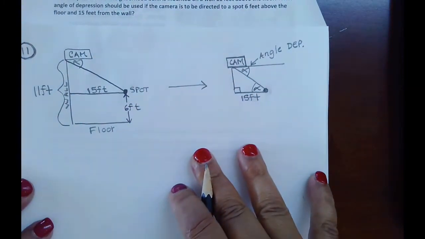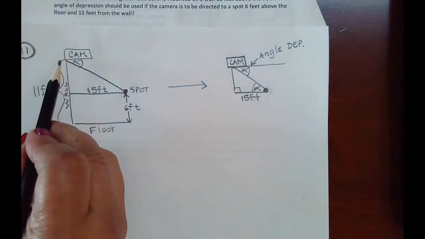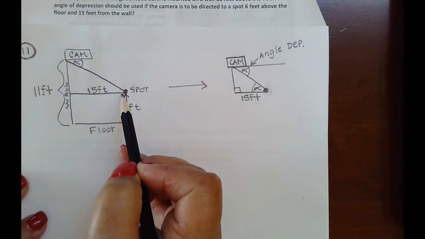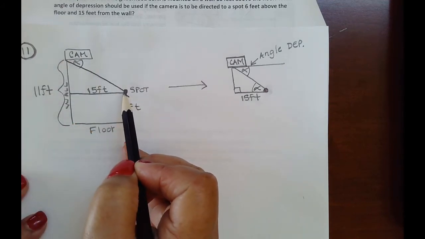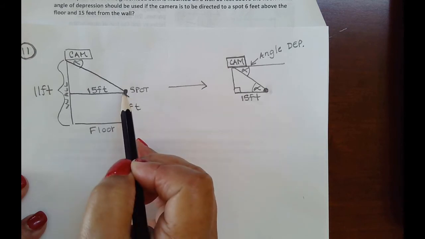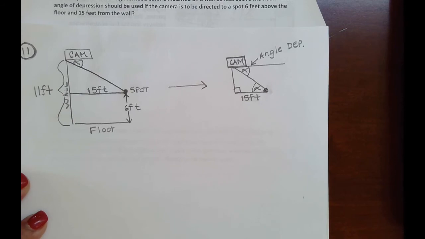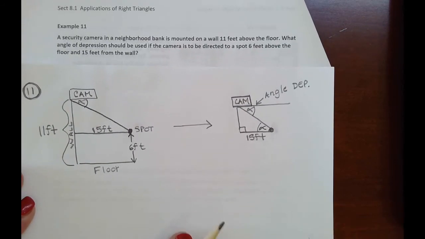Okay, so this represents the wall that the camera is positioned on. Okay, so you have a wall, camera's 11 feet up, then there's a spot that the camera is looking at, and it is 6 feet up from the ground floor and 15 feet away from the wall. So this represents everything that is being discussed in this word problem.